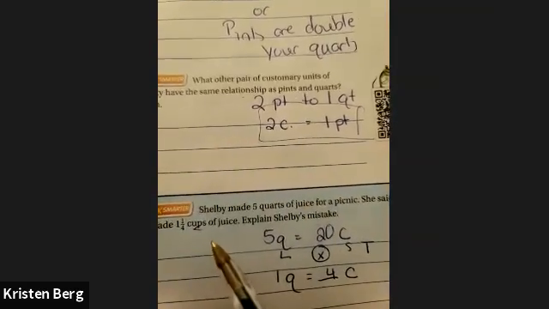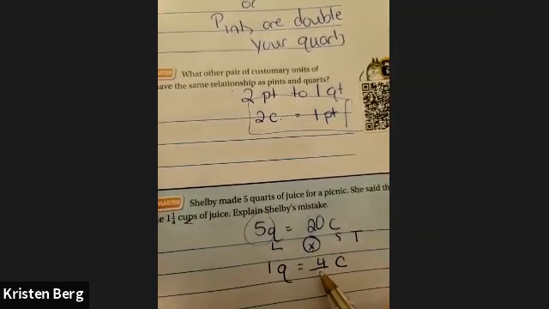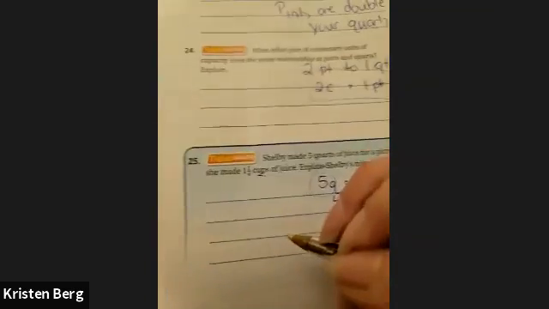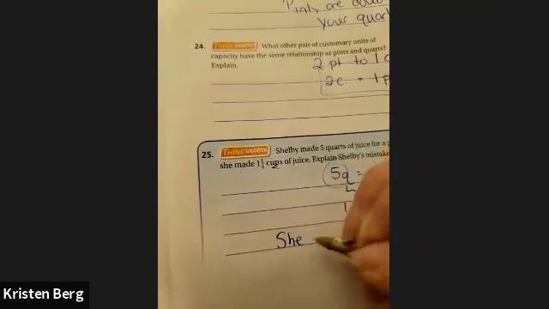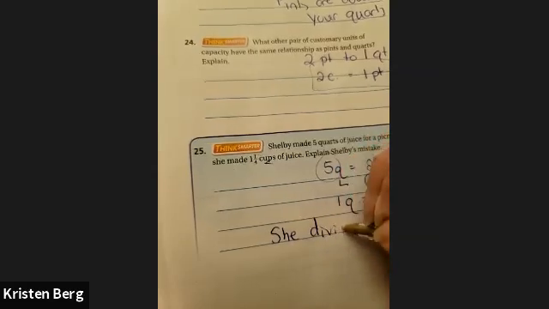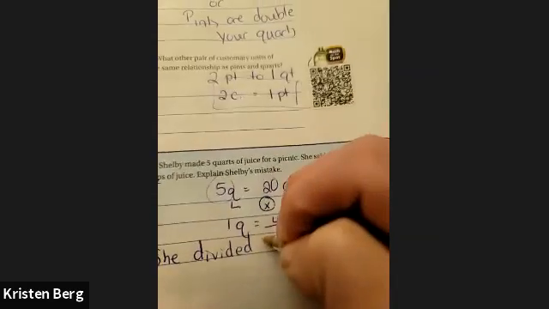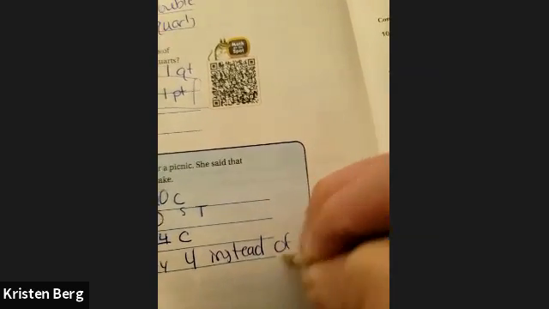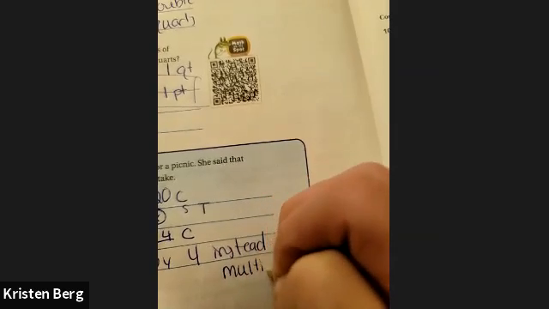So what did she do wrong? Well, I can tell you, I think what she did was she did 5 instead of a times, she divided by 4 because then it would have been 1 1/4. So the mistake was she divided by 4 instead of multiplying by 4.